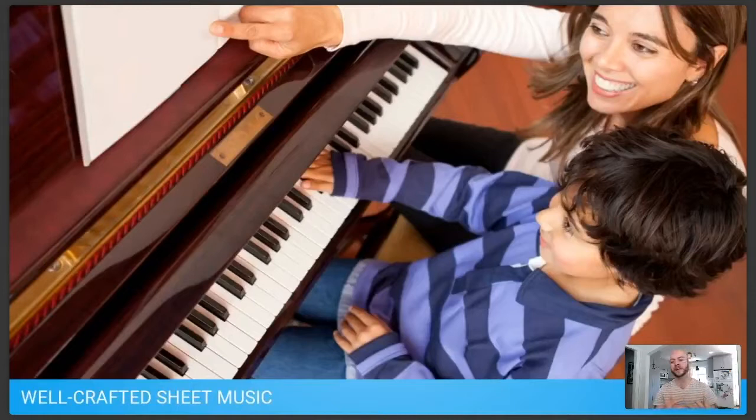It was vibrant. The music smelled new. I don't even know what that smell is, and it's probably not good to smell, but it smelled new and it smelled good to me. It inspired me. So, well-crafted sheet music, right? The cover is nice. It's got to be pretty to inspire the kids, but the music, at the core, it's got to be good.